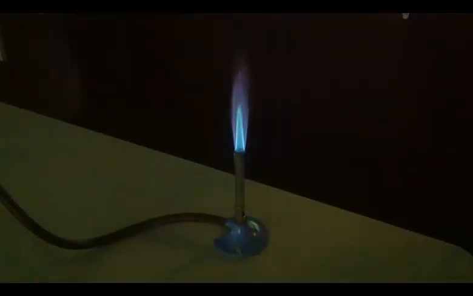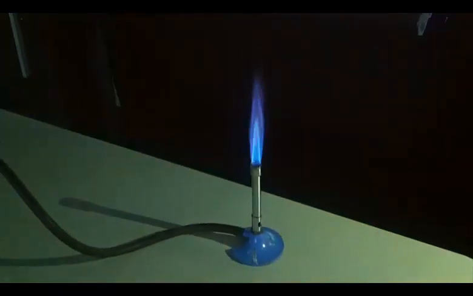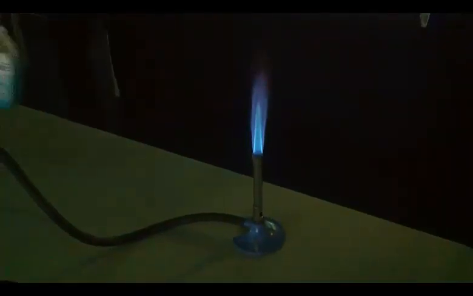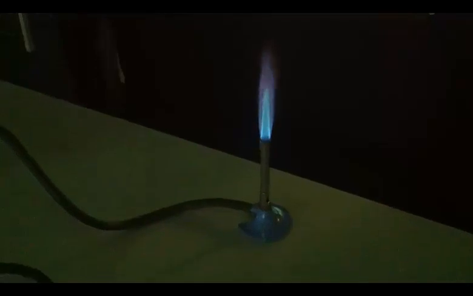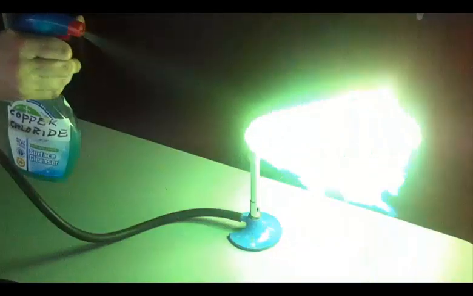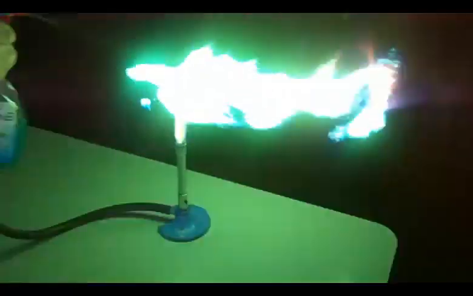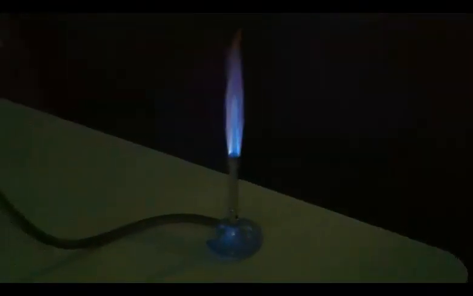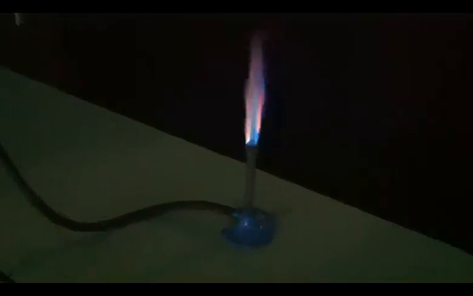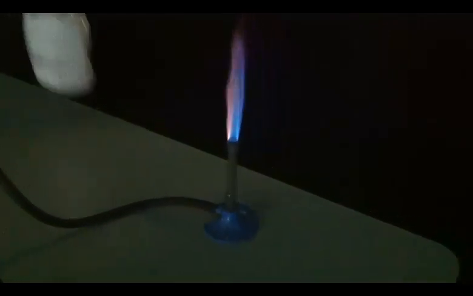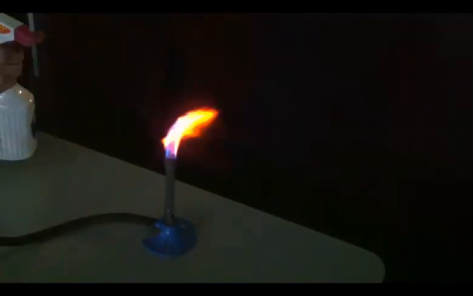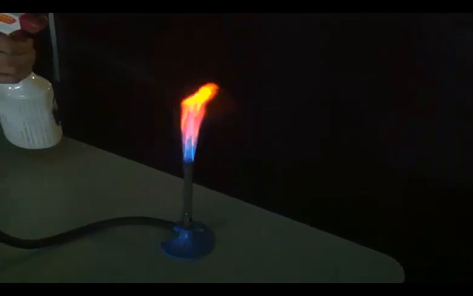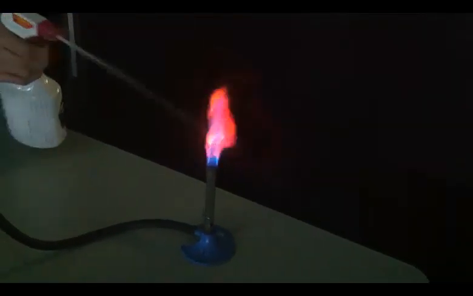Right, shall I do copper first? Just look at the flame. Right, no flash, because you won't see it. Right, copper chloride. Wow. Okay, produces a blue-green flame. That was really nice. Wonderful. That was copper chloride. Next one. Lithium. Wonderful. Look at that beautiful red colour.